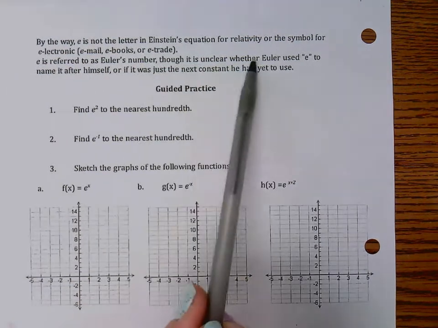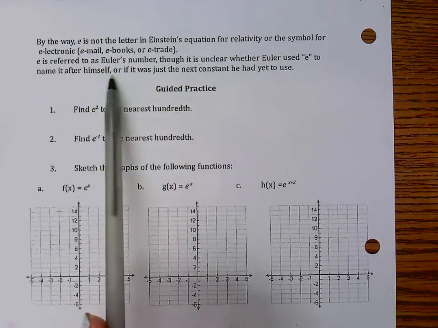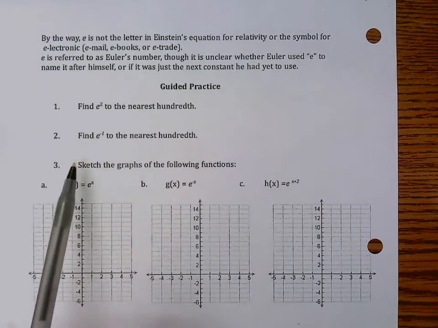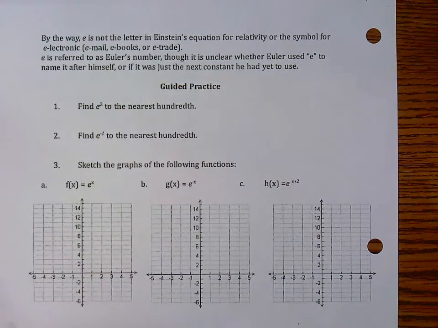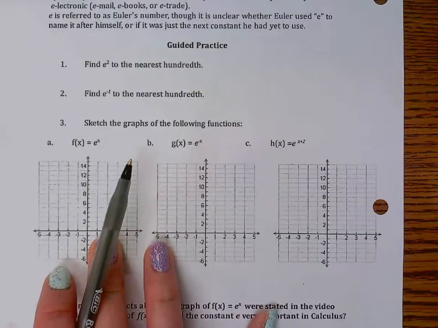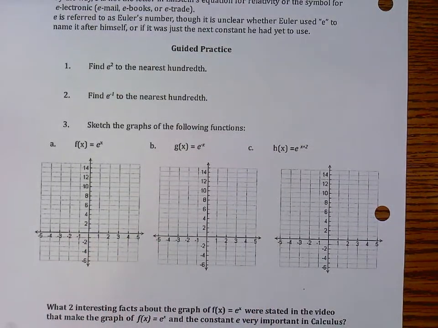It's unclear whether he used e to name it after himself or it was just the next constant he had yet to use. So I just wanted you to find e squared on your calculator and e to the negative first. And I want to show you that you can graph e to the x. e to the x is the same as 2 to the x or 3 to the x or 4 to the x.